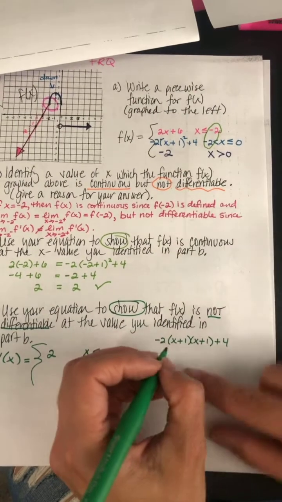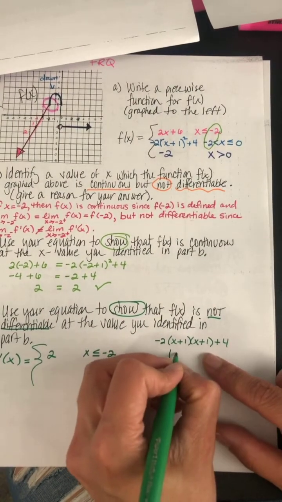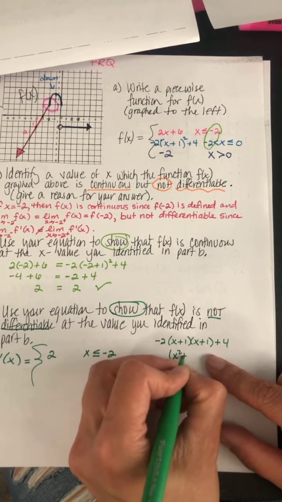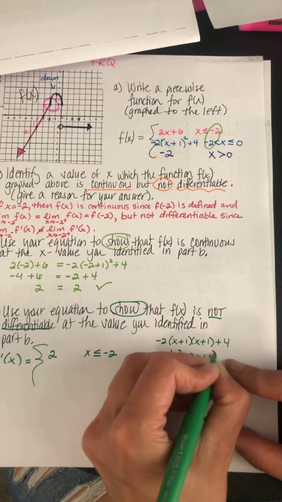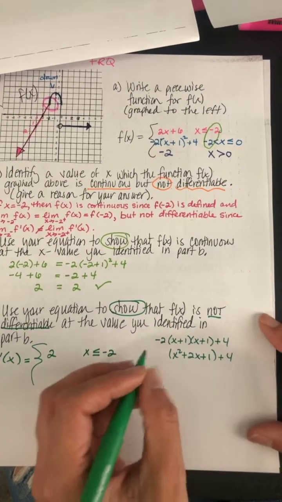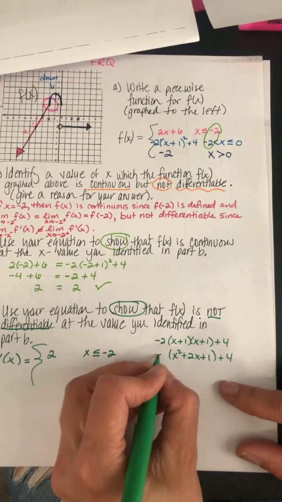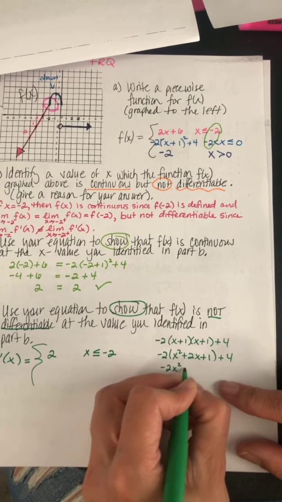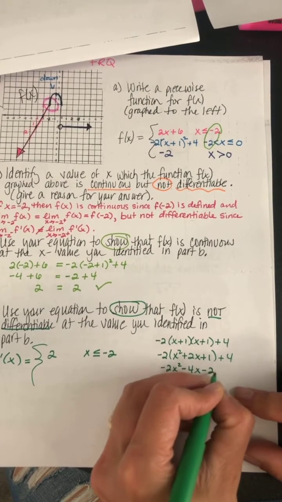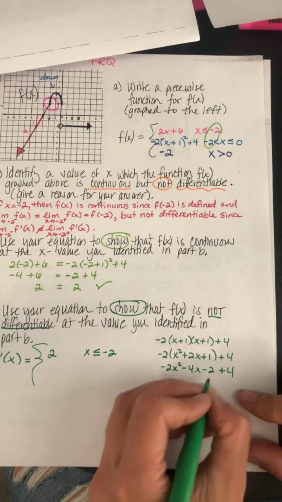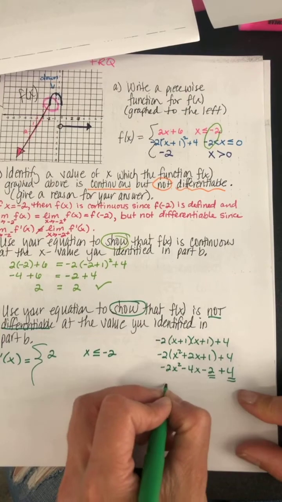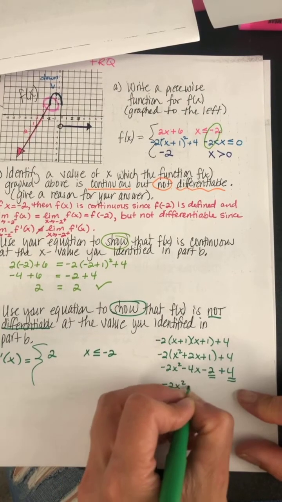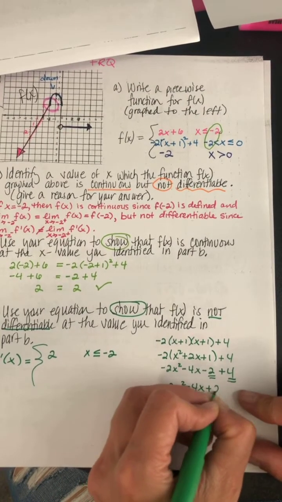We're just going to multiply that out. So that multiplies out to x squared plus 2x plus 1. And then when I multiply in the -2, it'll be -2x squared minus 4x minus 2 plus 4. Combine like terms here, then I'll have -2x squared minus 4x plus 2.